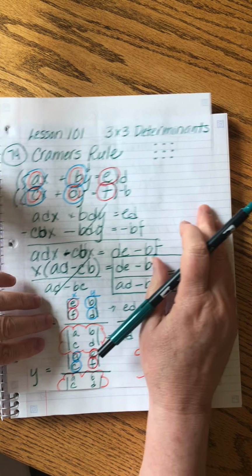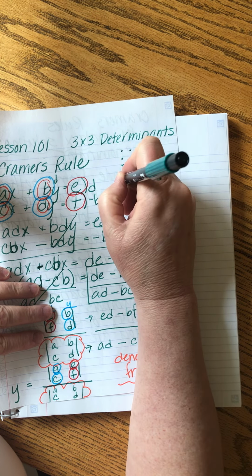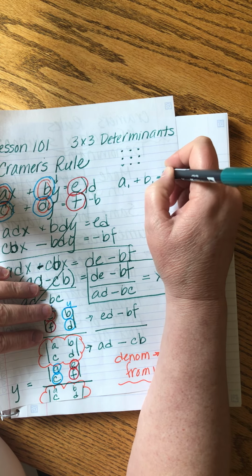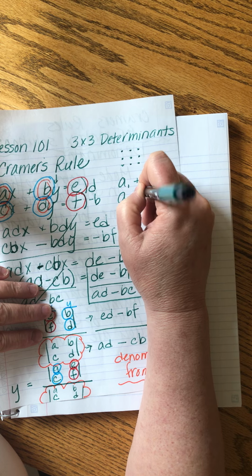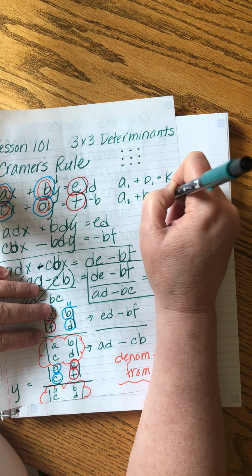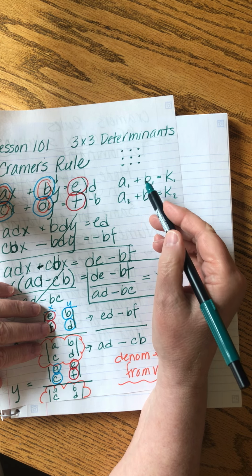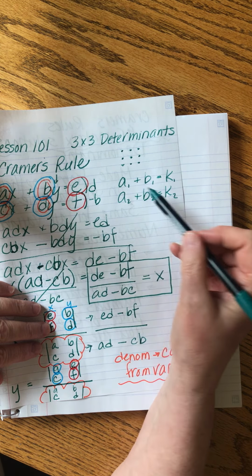You can also write this as A1x plus B1y equals K1 and A2x plus B2y equals K2. It's another way to do it. John's going to use this system instead of the A, B, C, D, E, F. But it's the same way, right?